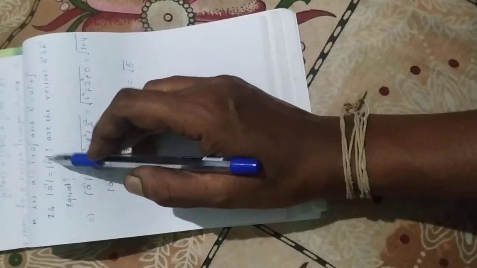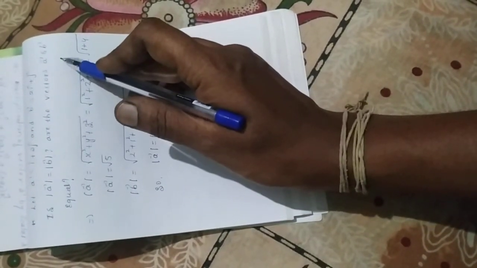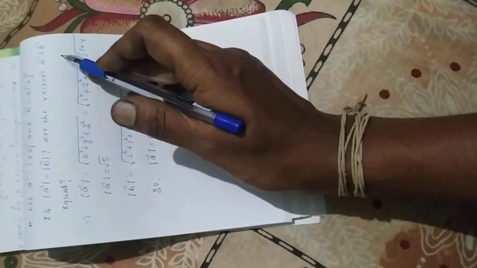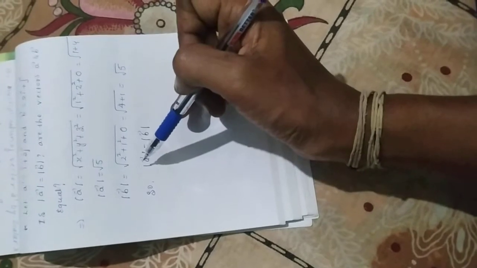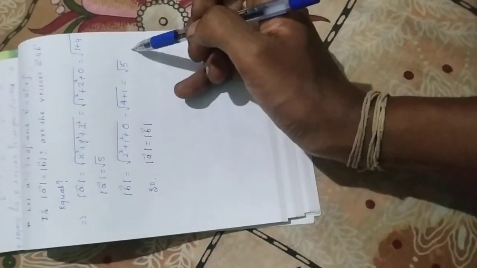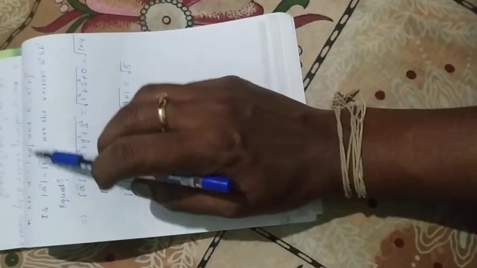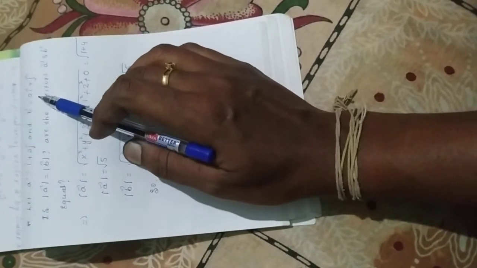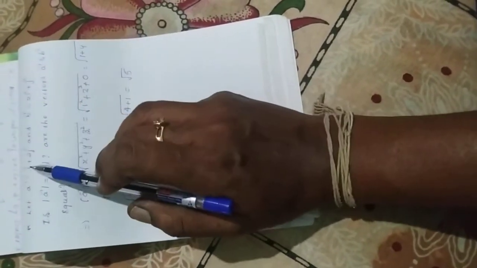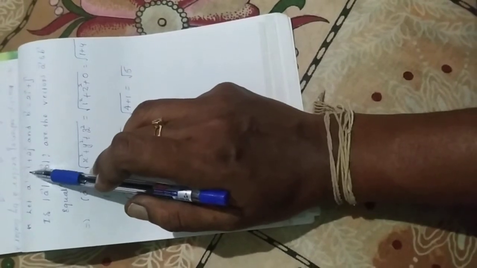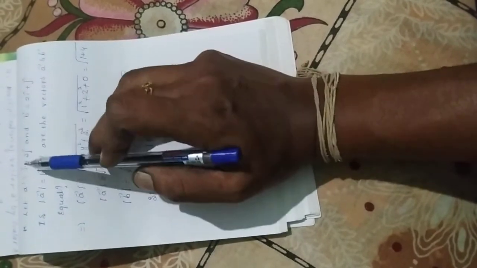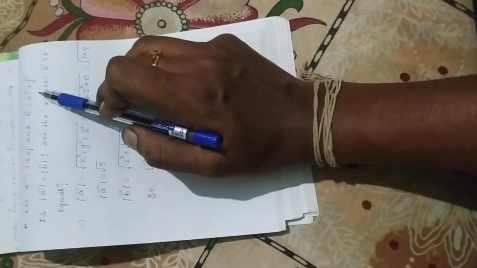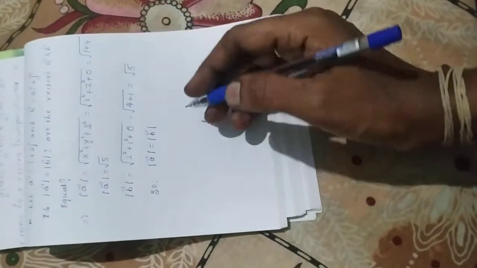But we need to check whether these two vectors are equal or not. Equal means you need to compare the coefficients of i, j, k, not the magnitude. Magnitudes are equal, but the coefficients of i, j, k in these two vectors are not equal, because the i component coefficient is 1 in vector A and the i component coefficient is 2 in vector B, and these two are not equal, right? Therefore A and B are not equal.